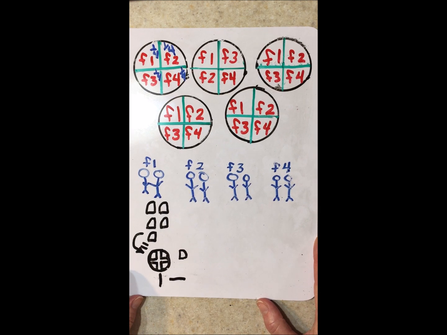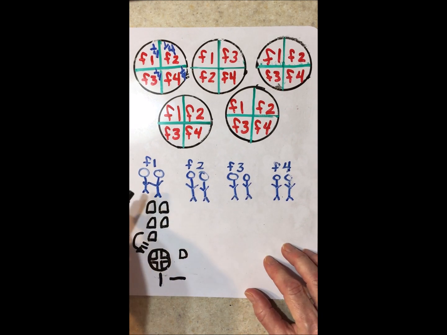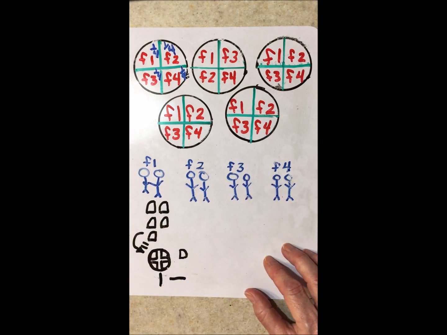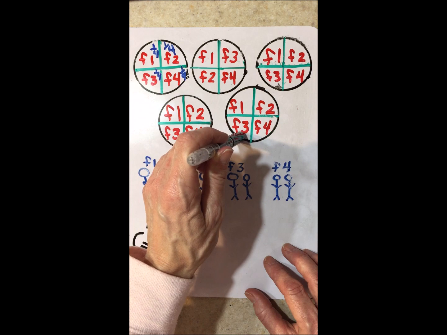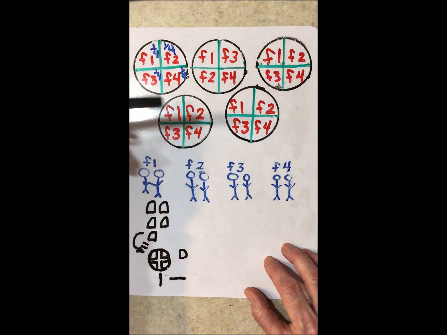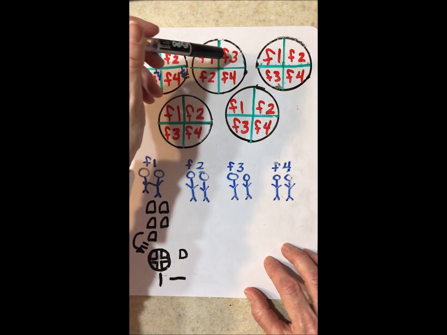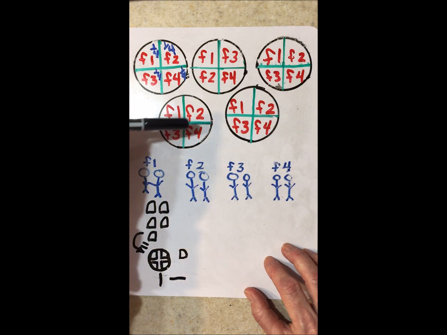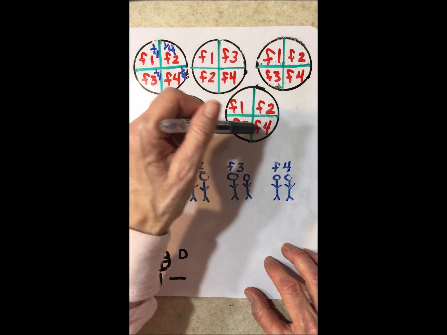I pre-drew my pies. Okay, there's 1 family. So family 1, family 2, family 3, family 4. And these are meant to be the pies already divided. So I've got 1, 2, 3, 4, 5 pies. And I broke each pie into 4 pieces because there's 4 families sharing them. So family 1 would get a piece, family 2, family 3, family 4 of each pie, just so you can see it.